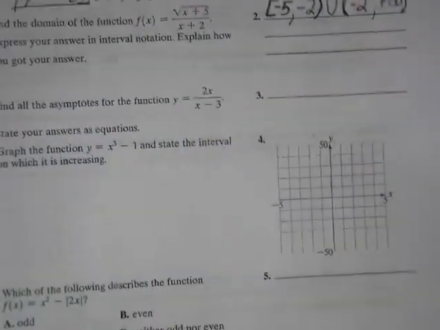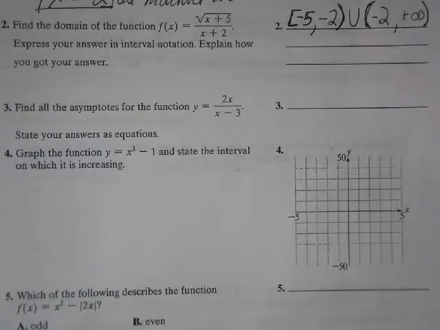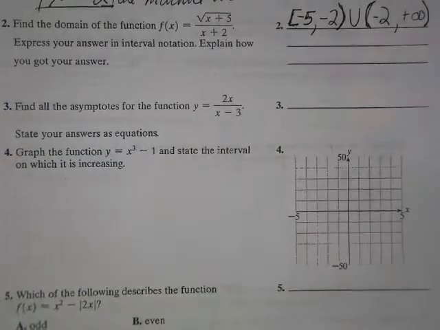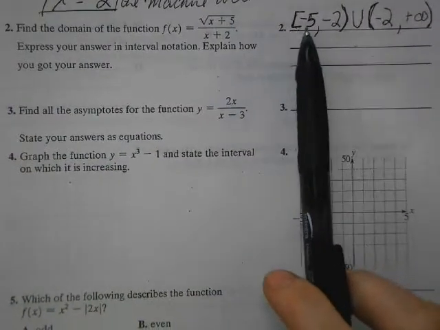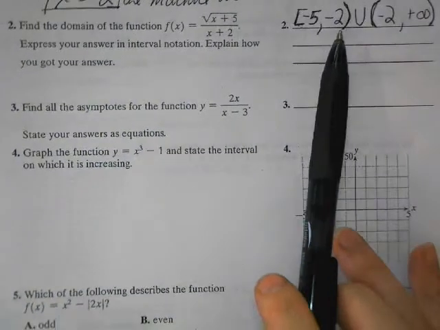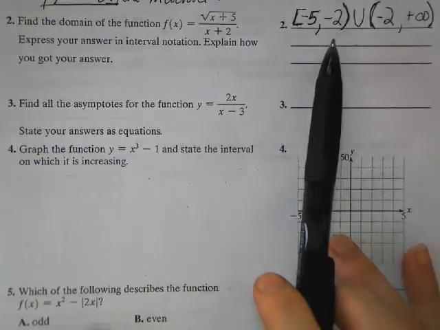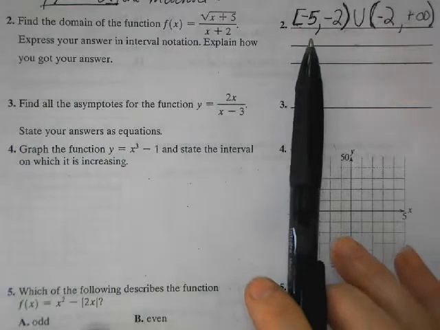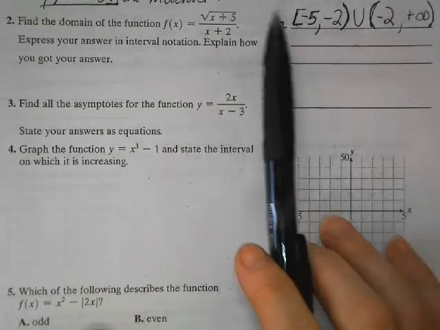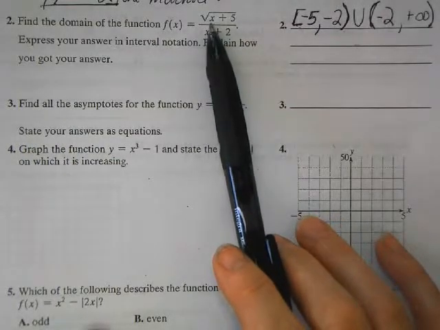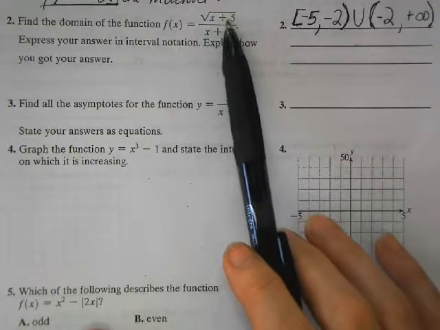Alright, you guys, let's go over number 2. You can see I have the domain here already written out in interval notation. The important thing to remember here is the square bracket. I know a lot of you got that wrong on your last one. The square bracket means it can be -5. So this can be -5 because if I put -5 under the radical, that gives me 0.